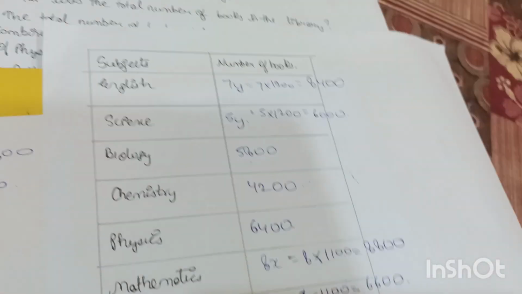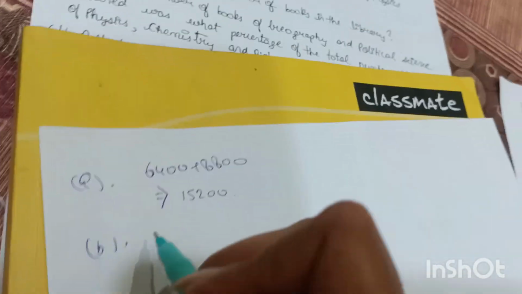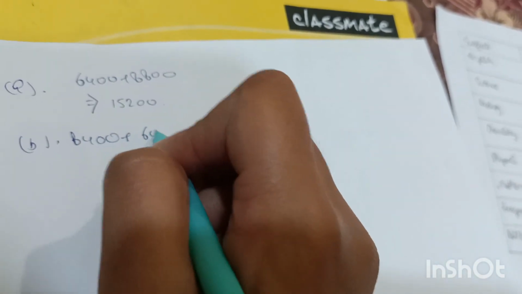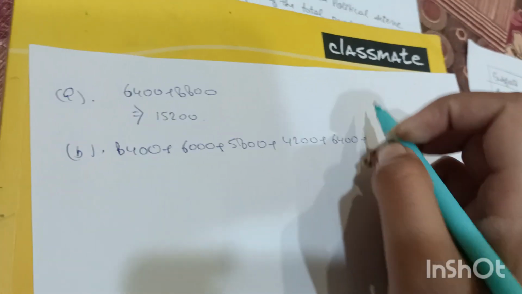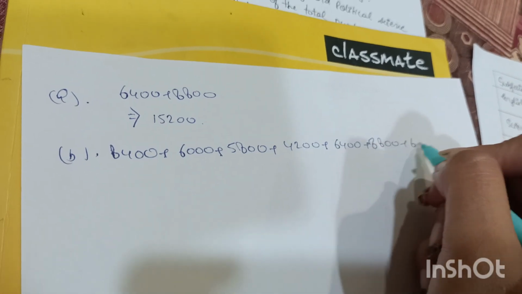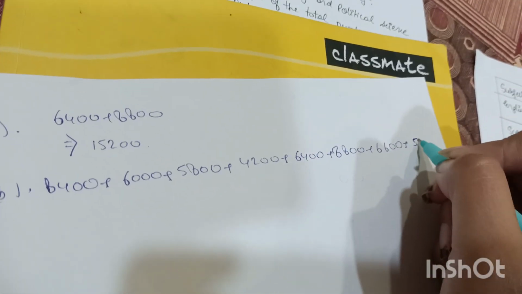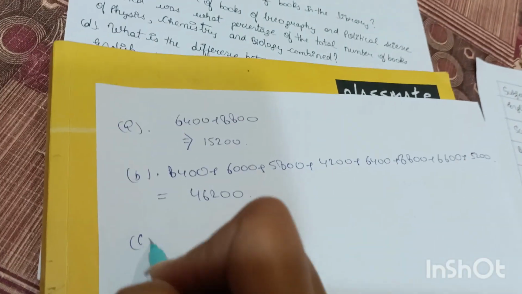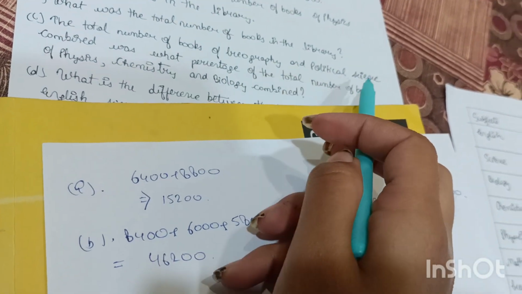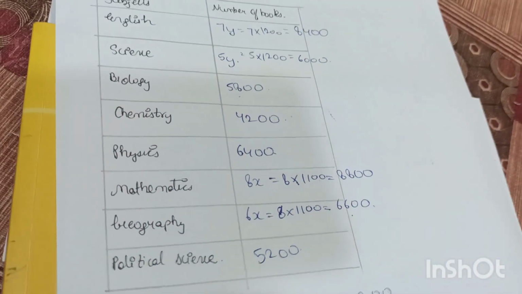Okay, so now for B, what is the total number of books in the library? So you can see from here, when you will add all these values, let's solve it. So it is 8400, 6000, 5800, 4200, 6400, 8800, 6600 and 5200. So when you will calculate it you will get the value as 46200. For C, total number of books, geography and political science. So you can see geography and political science.